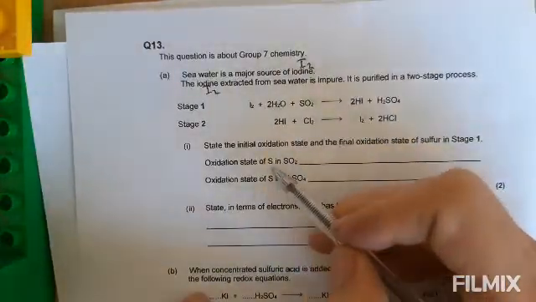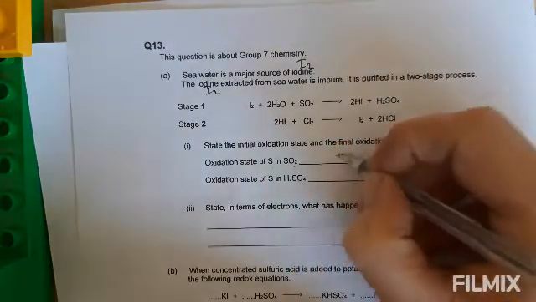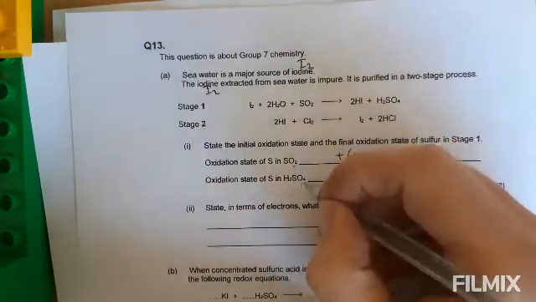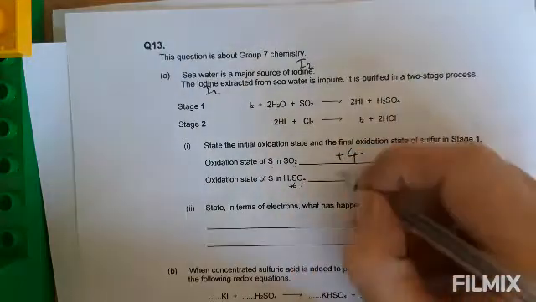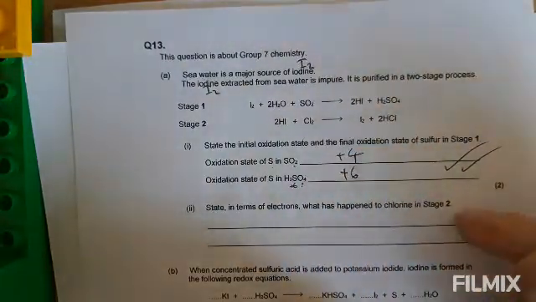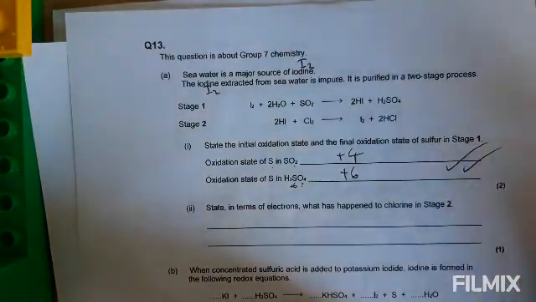Straightforward. Give the oxidation state of S in SO2. Oxygen is -2, so -2, -4. Sulfur must be +4. Oxidation state of sulfur in H2SO4. -2, -4, -6, +6. You know, when you get good at them, you're given 2 minutes to do that, and it's taken me literally 5 seconds to do.